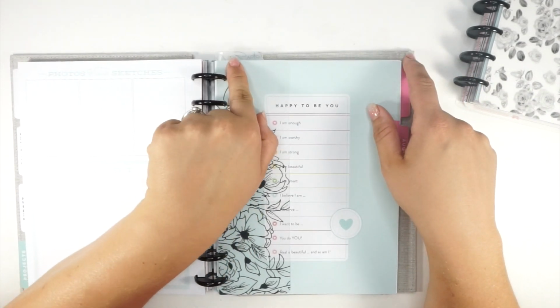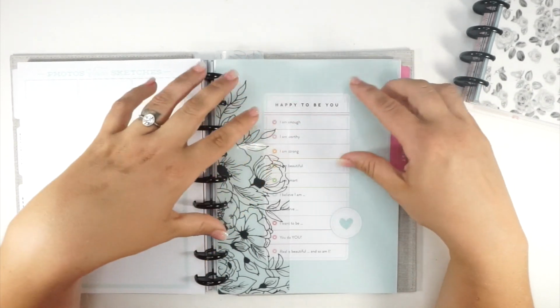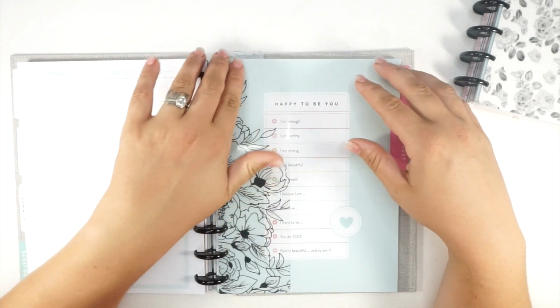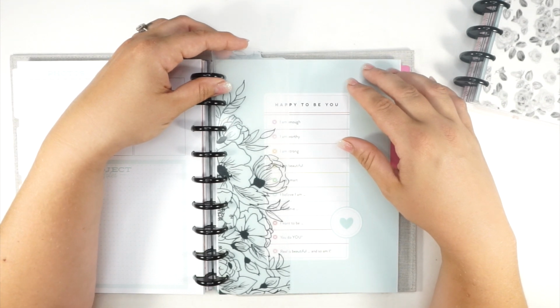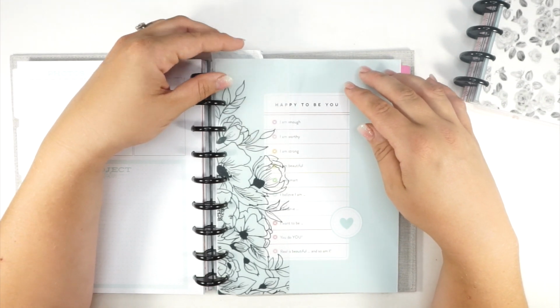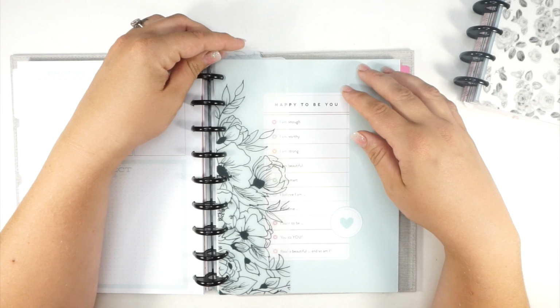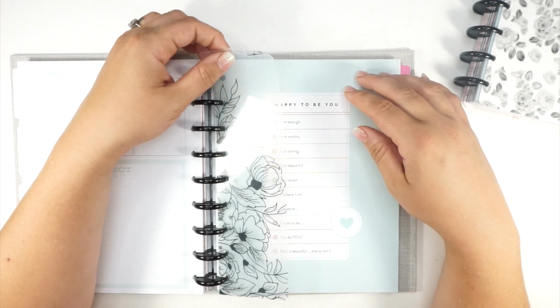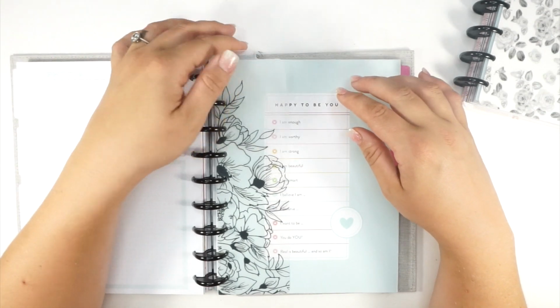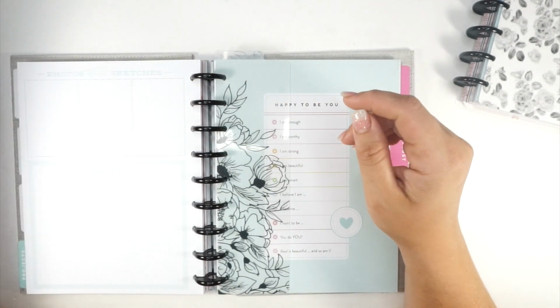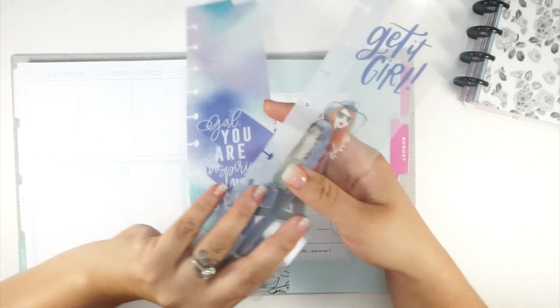Some people like to label the top of the tab, but I'm in this planner so much that I don't really feel the need to label it. I have before, but I feel like I change planners so much. Number one, that I have to label and relabel things, and it takes a lot of time. And then number two, some of the stickers and things don't come off of these dividers, and I don't like that. And so this divider is very similar to this style.